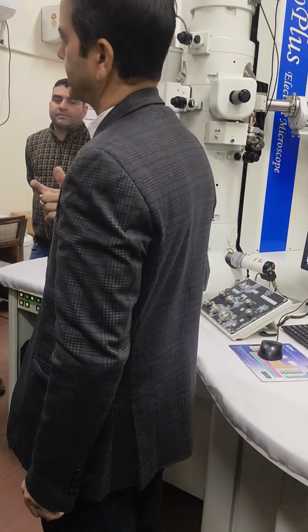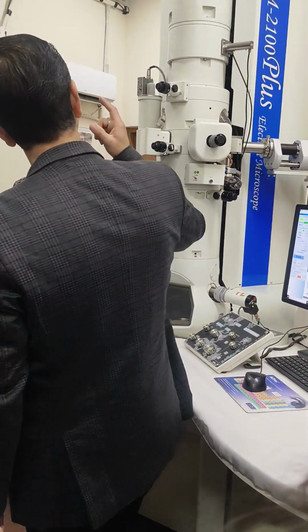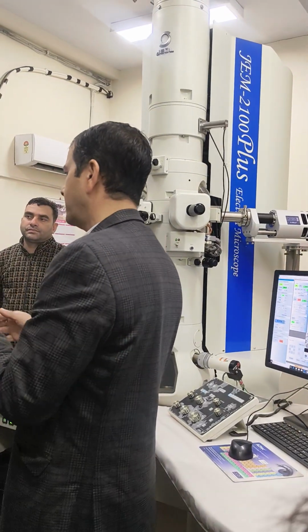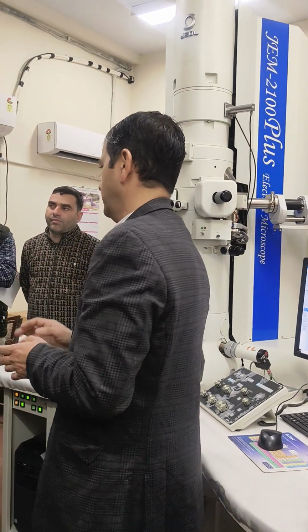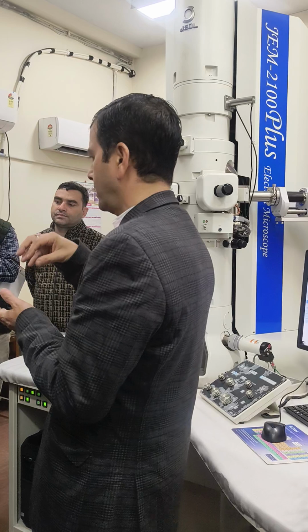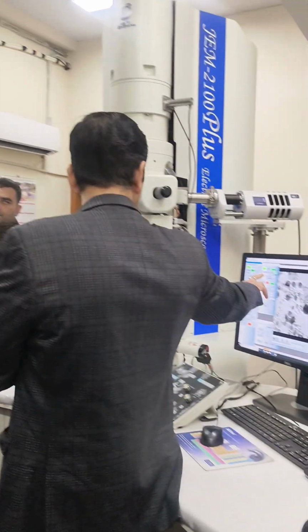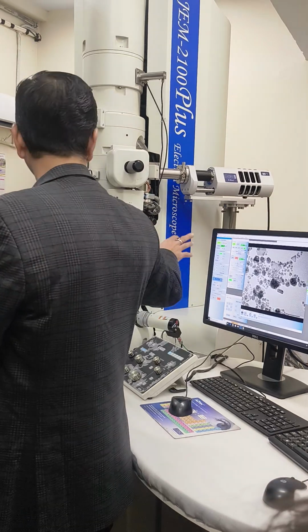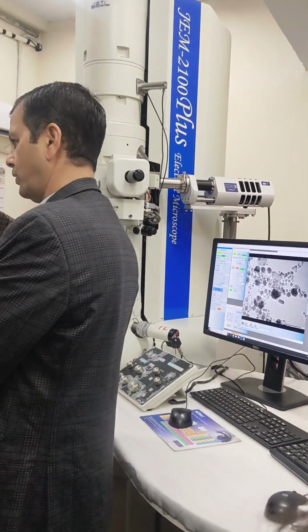As sir told in the lecture, the voltage is 100 plus 200 kV. Basically, when we are talking about TEM, we say accelerating voltage. Reference is accelerating voltage, 80 kV. Sometimes it is not exactly 80, it is 120 kV. In that, 80, 100 and 120 kV are there.